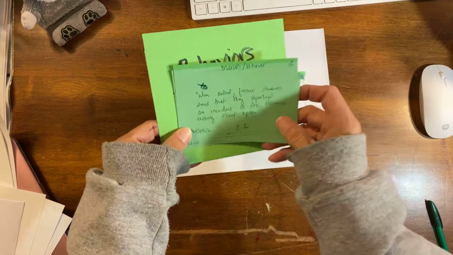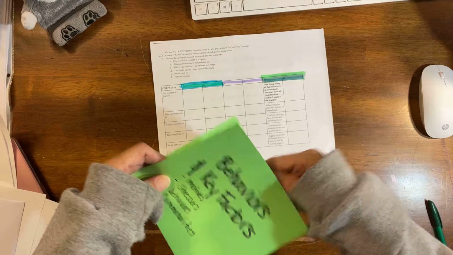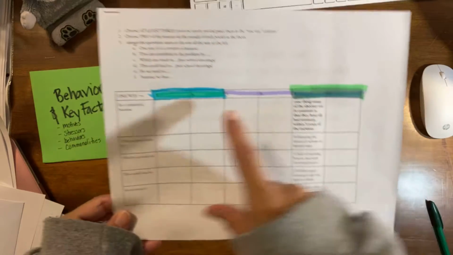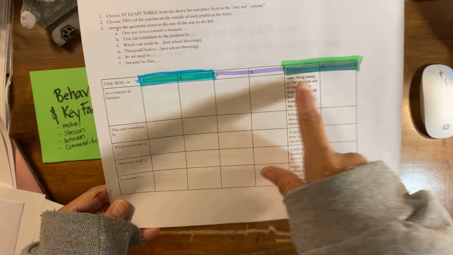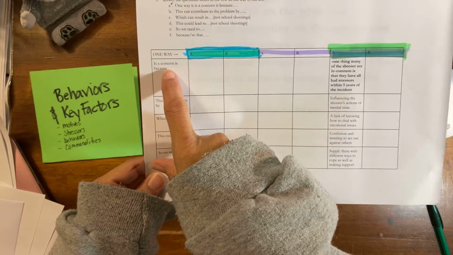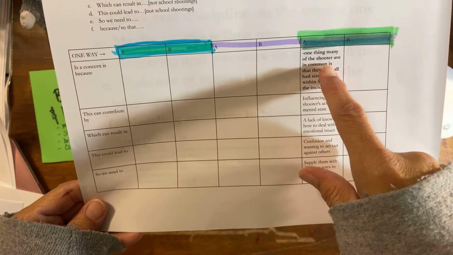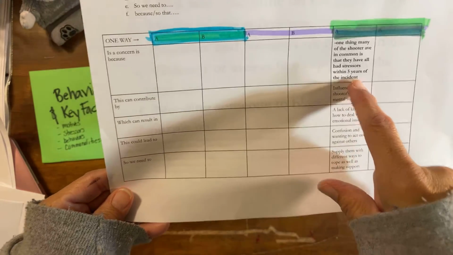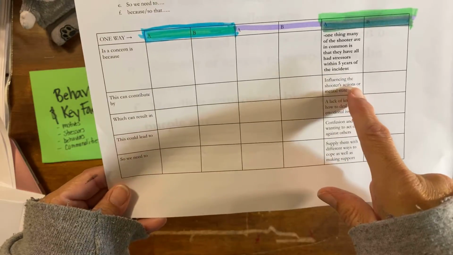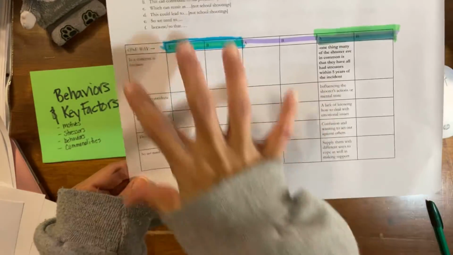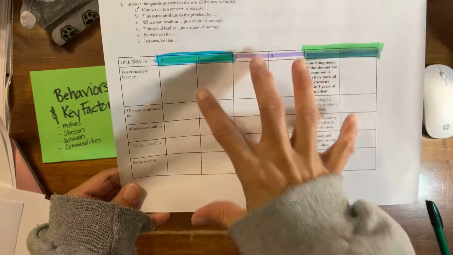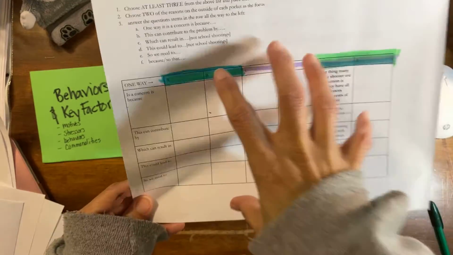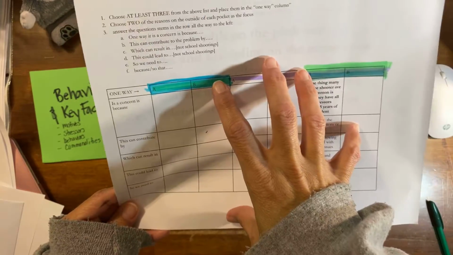Okay, what you were supposed to do after that, in class and for homework, was take one of your cards and figure out how exactly that fits into here. One that we did in class was this one. We answered one way, and that was behaviors and key factors is a concern, because one thing many of the shooters have in common is that they all have stressors within 5 years of the incident. This can contribute, influencing, so you went through all of that. So you should have this whole thing filled out, okay? If you don't have this filled out, then start working on that now and then watch this video later. For those of you who do have this filled out, this is the part we're going to work on now.